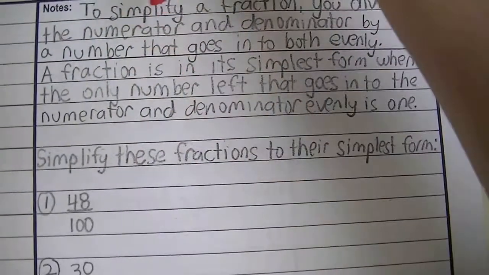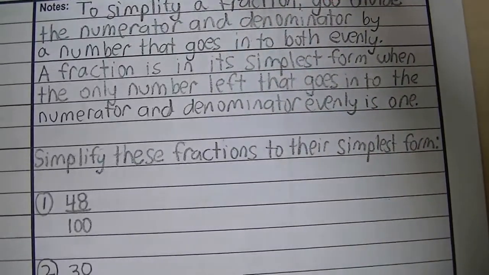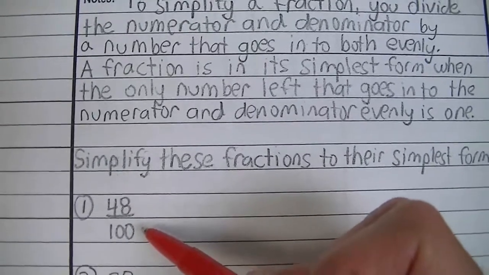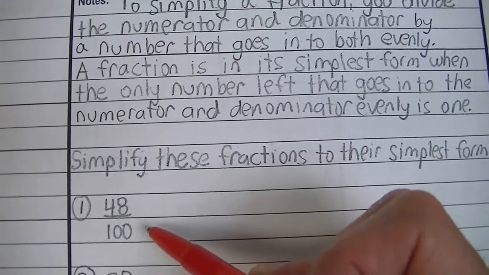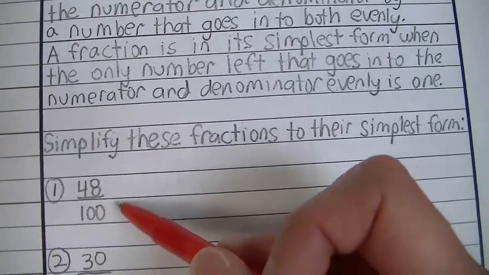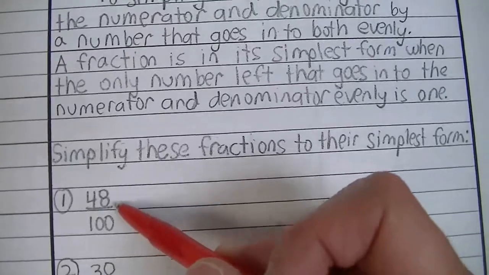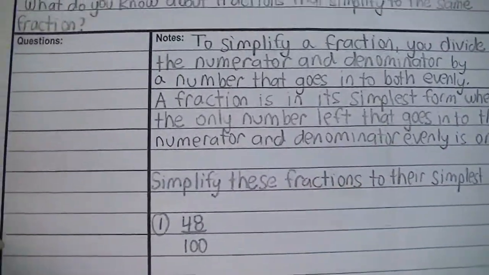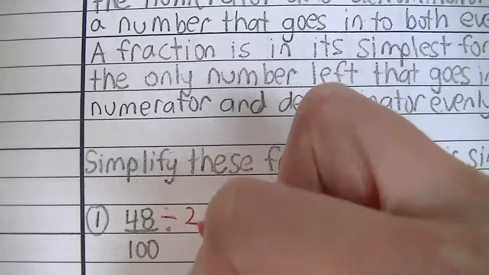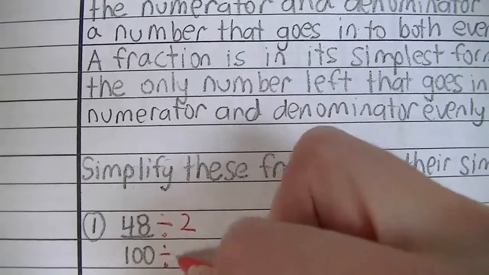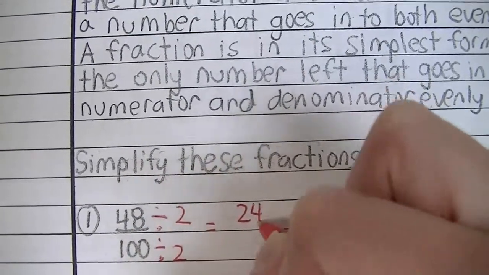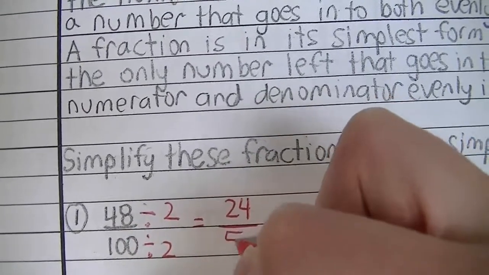So we're going to dive right into some examples. Simplify these fractions to their simplest form. So we have 48 100ths. In order to simplify it, you have to think of a number that goes into both 48 and 100 equally. Since I know that they're both even, a number that comes to mind is 2. So you divide the numerator by 2 as well as the denominator by 2. 48 divided by 2 is 24. 100 divided by 2 is 50.